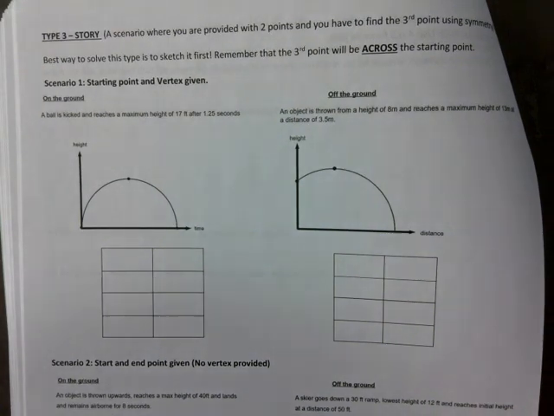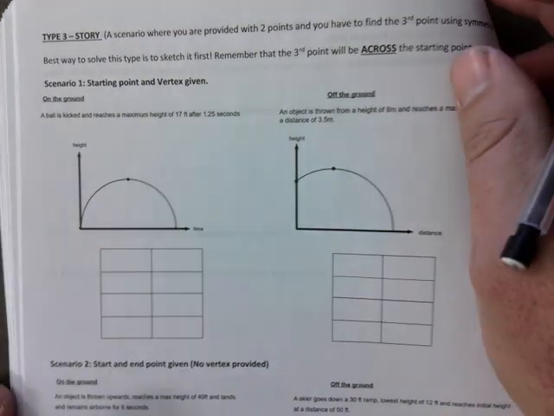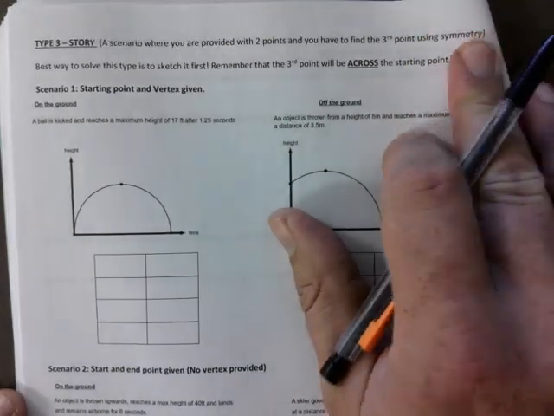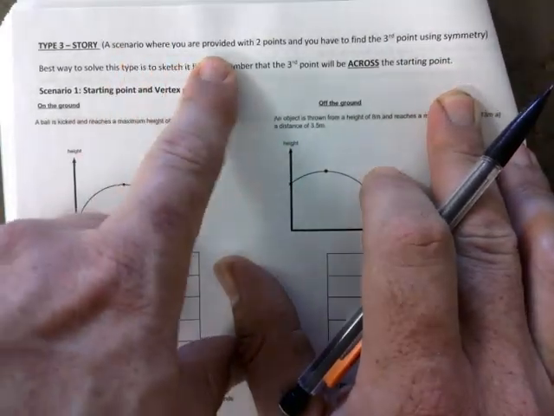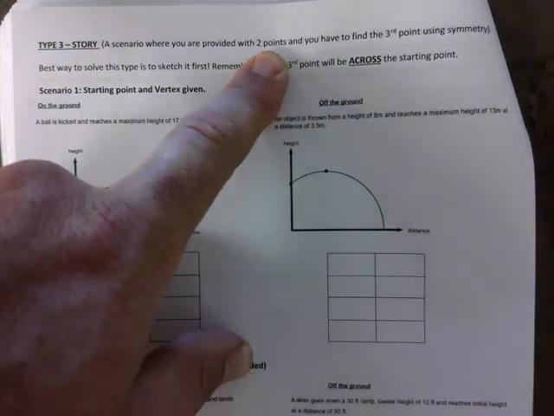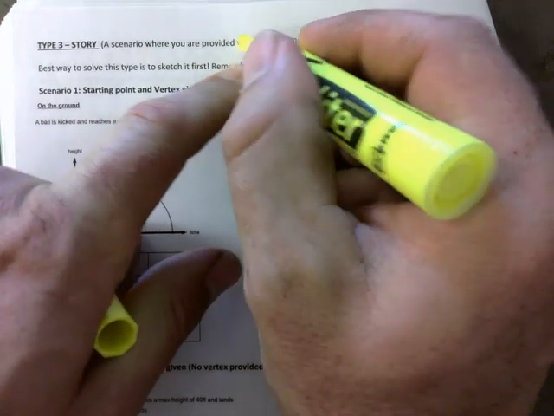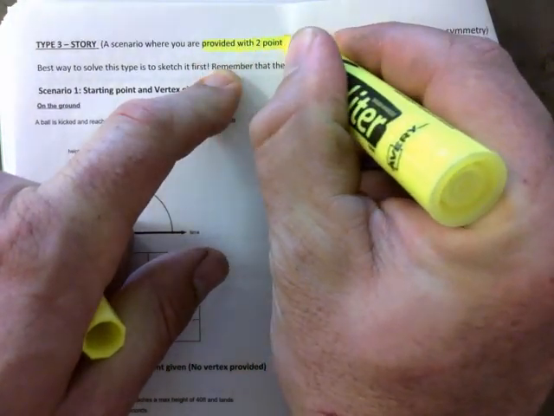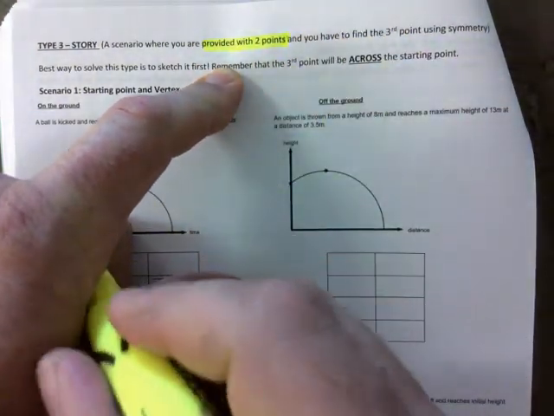Here you go, type 3, story. A scenario where you're provided with 2 points, you have to find a third point. This is on page 71, by the way. You're provided with 2 points. You have to find the third one.